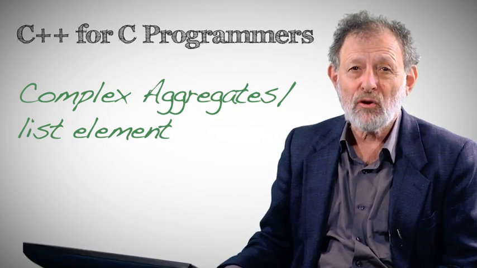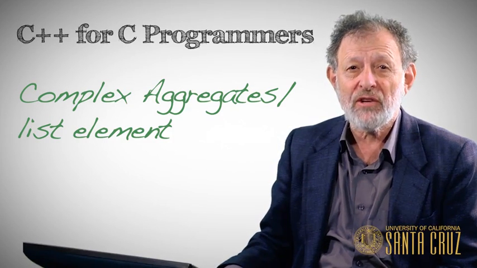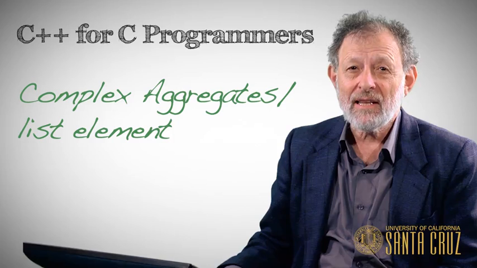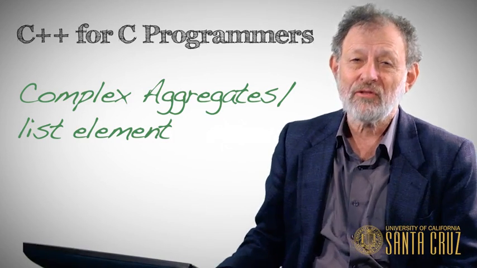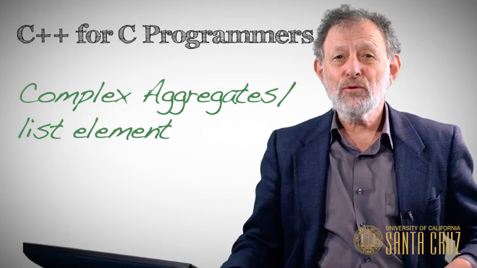Today's lesson is about complex aggregates. We're going to focus on a list type. Of course, that's a very standard data structure. It's what we sometimes call a self-referential data structure, in that a list is the head of a list followed by a list. So you use list in its own definition.